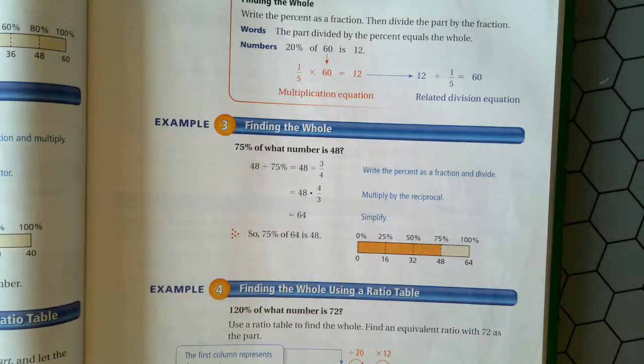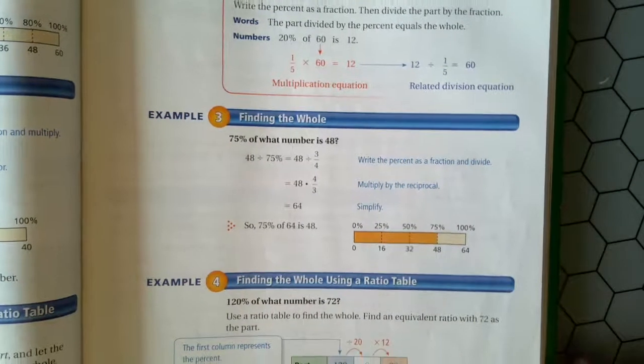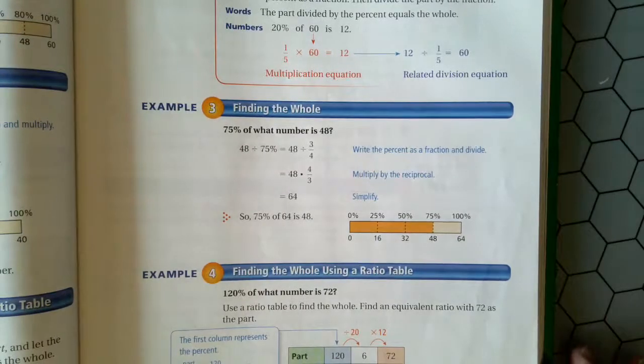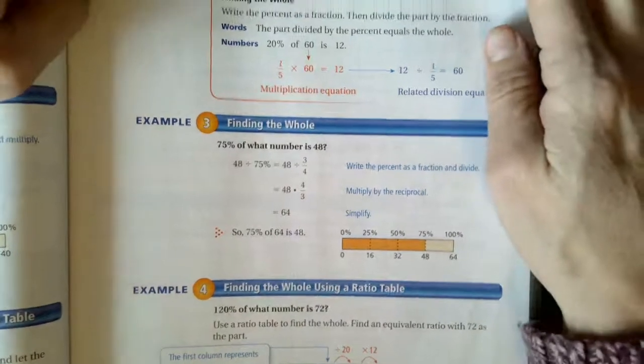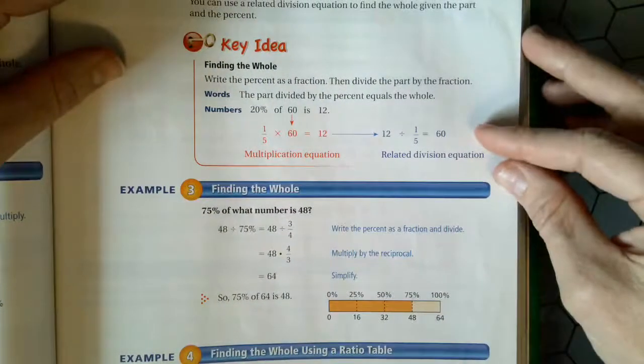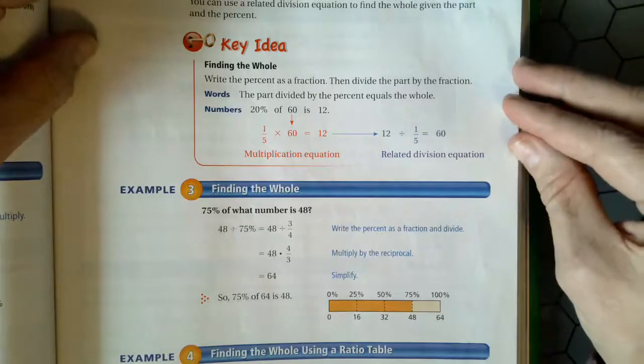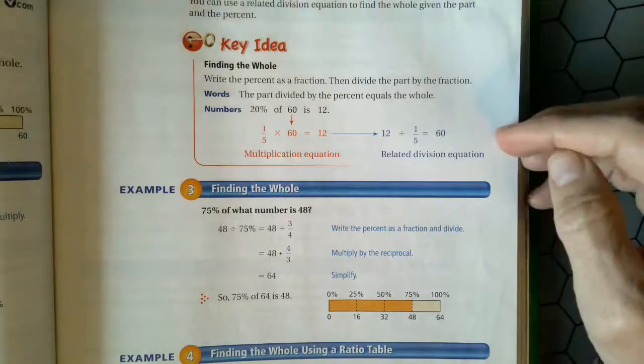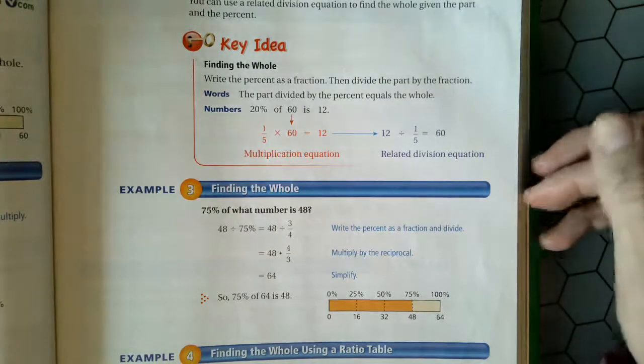Okay, so today, guys, we are working on page 227 in our math book. It's in lesson 5.6. We are finishing up this lesson, going to look at finding the whole. So yesterday we worked on finding the part, the percent, but today we're looking at finding the whole.